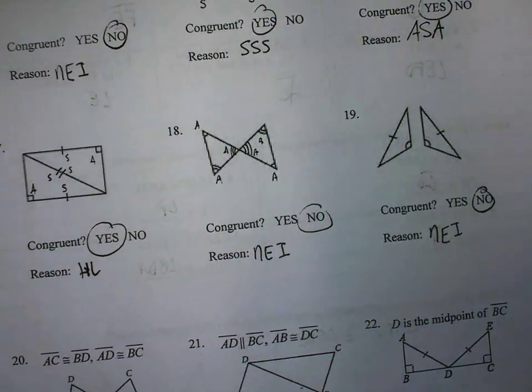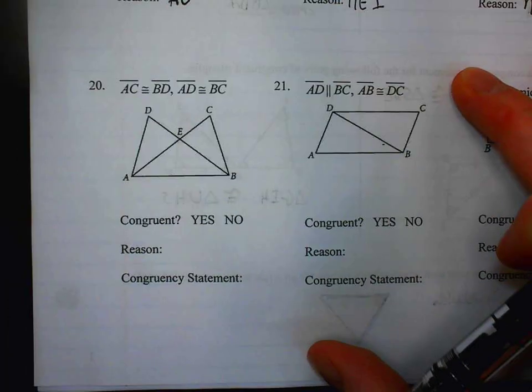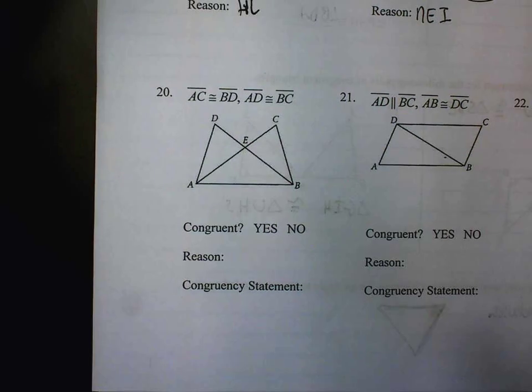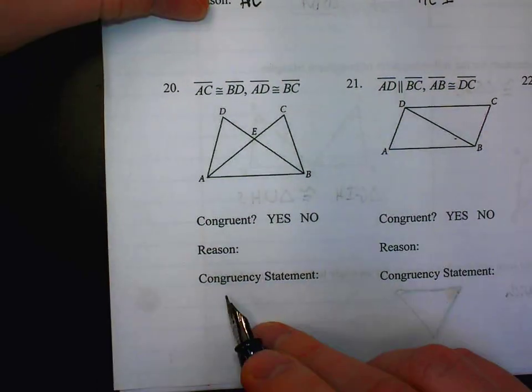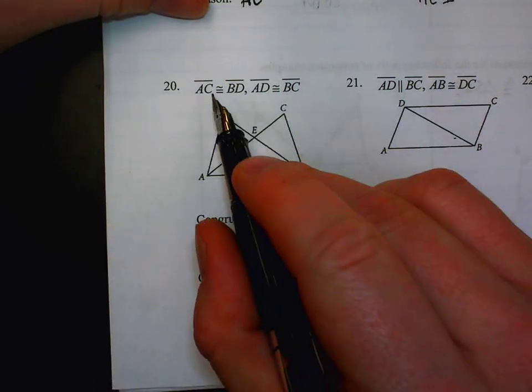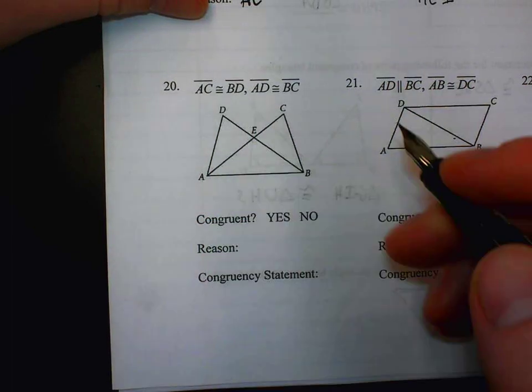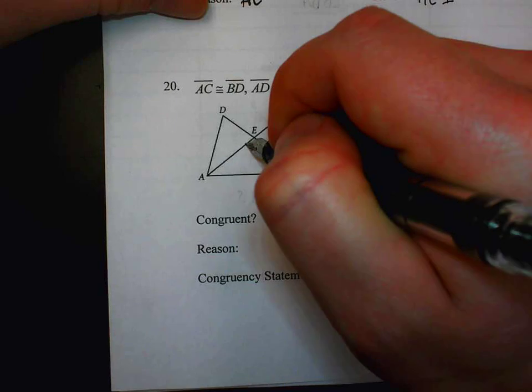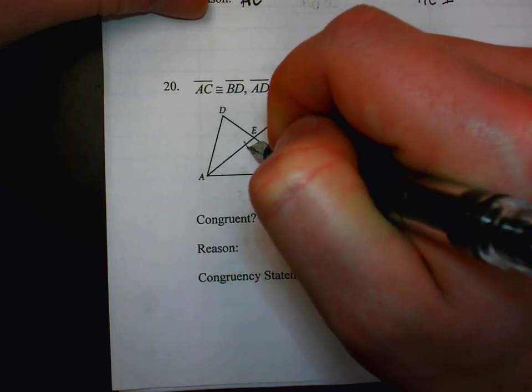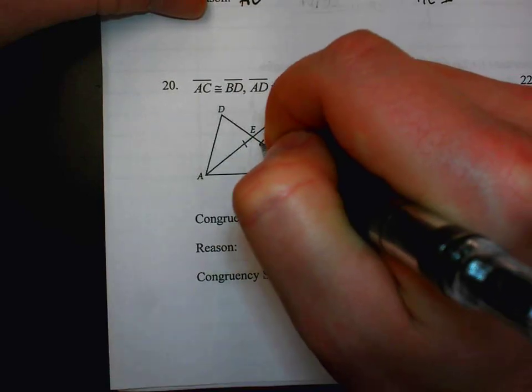Moving down. For 20 through 22, we have to mark the triangles ourselves as well as write a congruency statement at the end. We have AC is congruent to BD. So AC is the long segment in the middle, and BD is the long segment on the other side.